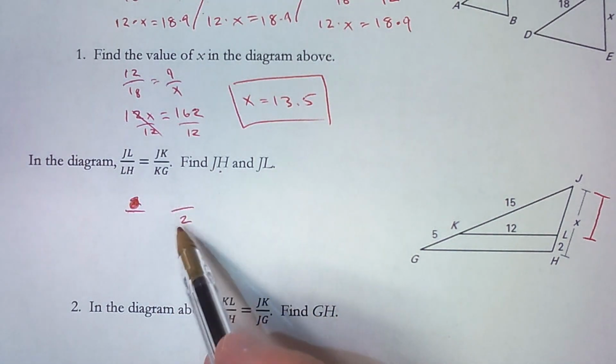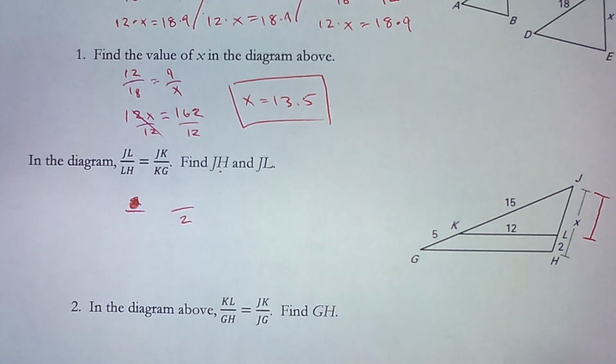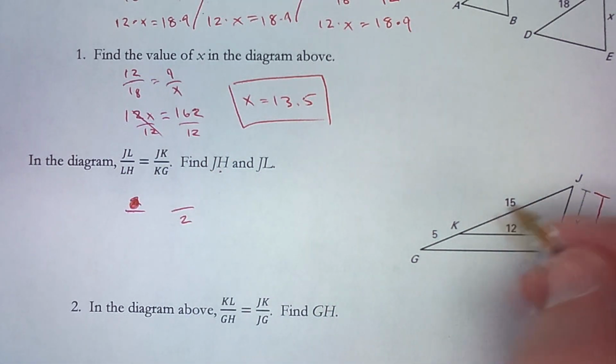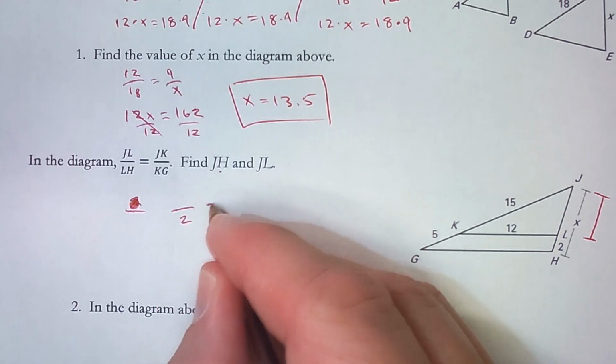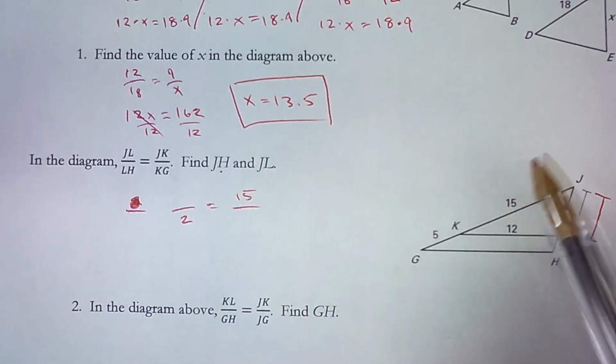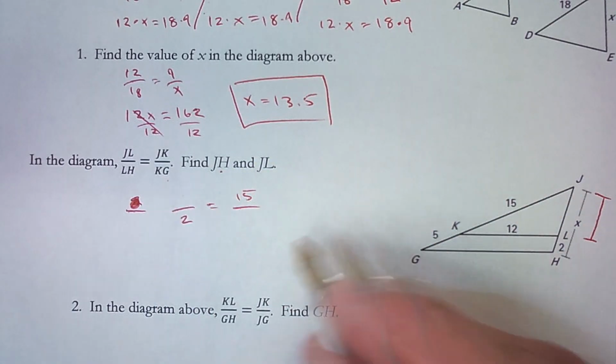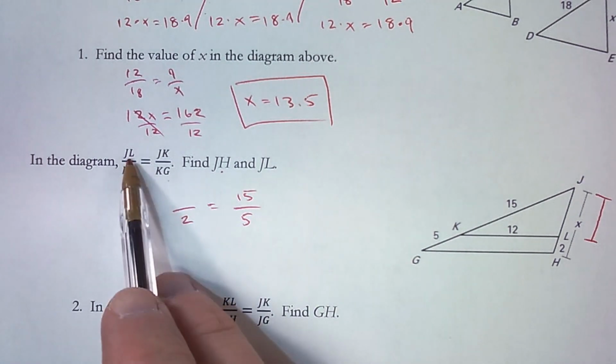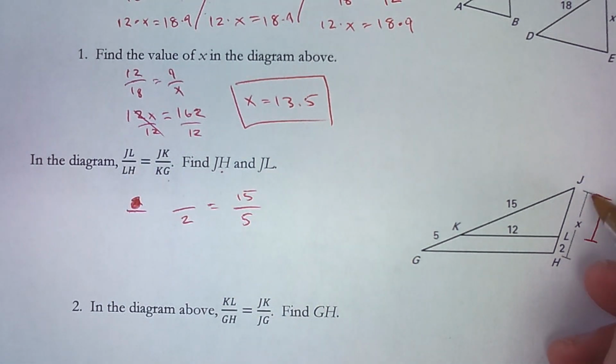So JL over JH, I don't know JL yet. JK is 15. And KG is 5. Now, JL. So JL goes only this far, but X goes all the way down to here.